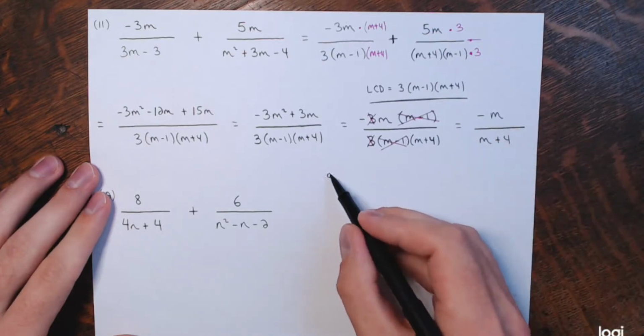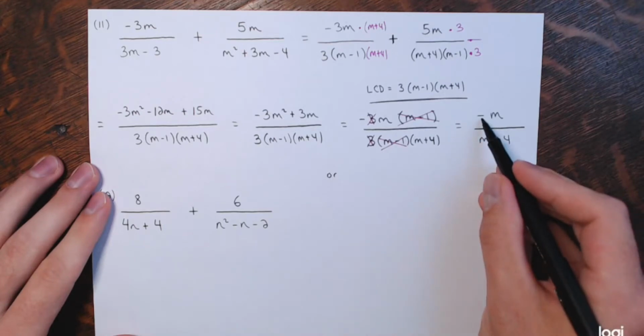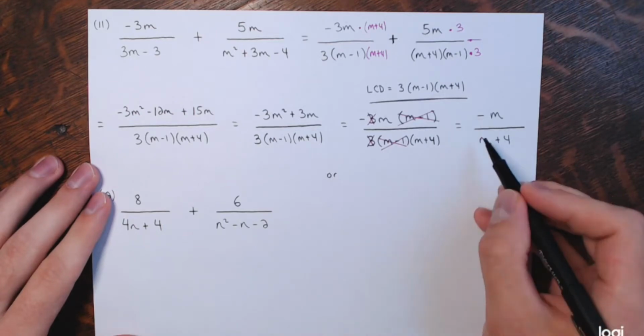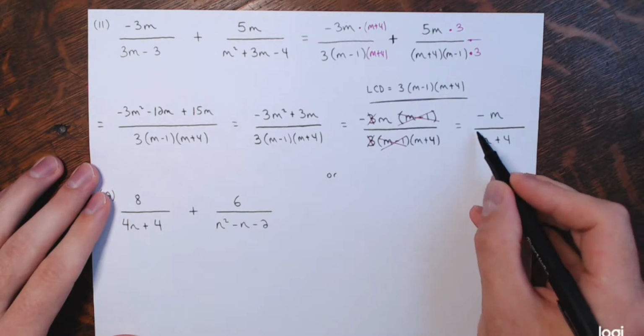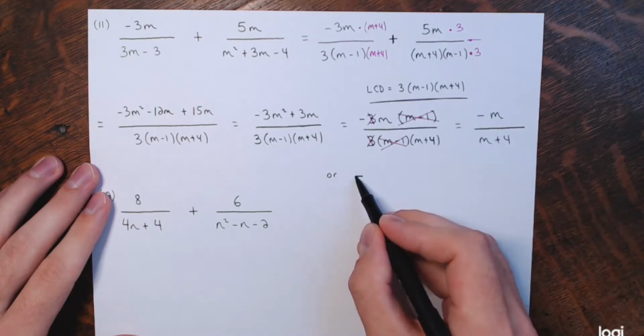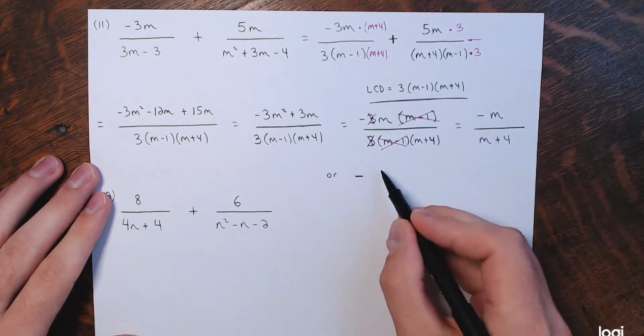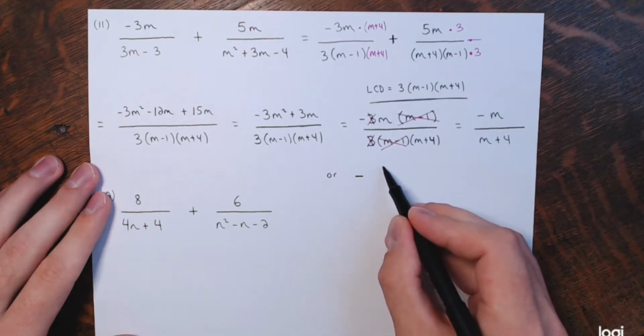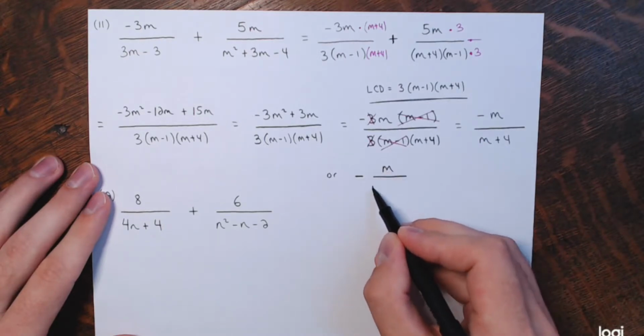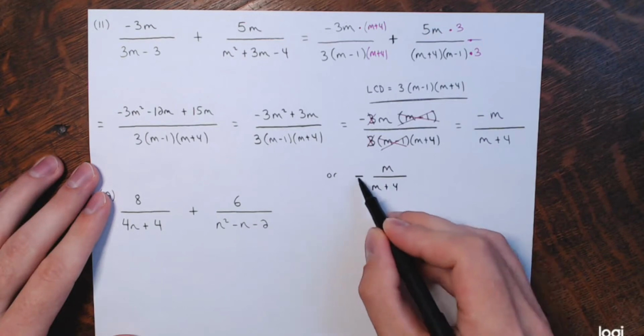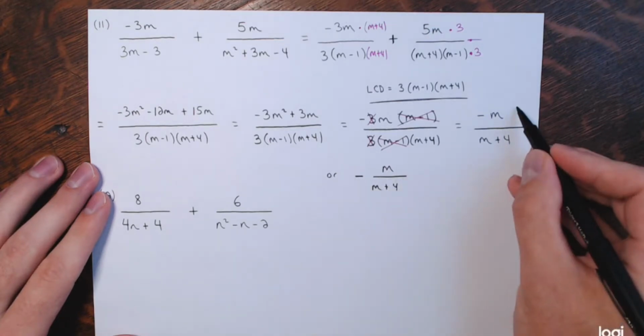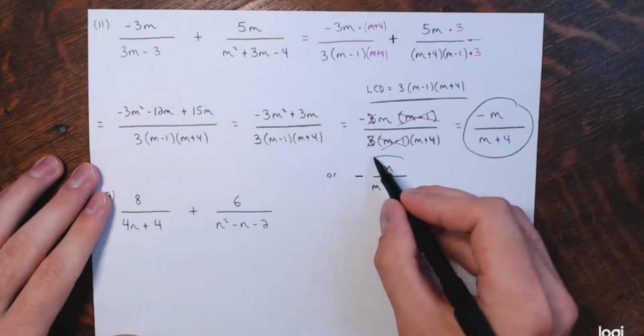Now you could also write it this way. Remember, when there's a factor of negative 1 in the numerator or in the denominator, you could pull a minus sign out in front of the fraction. Pull the minus sign out front, and it's the opposite of the fraction, m divided by m plus 4. Just putting that minus sign in line with the middle there. So this is totally fine as well.